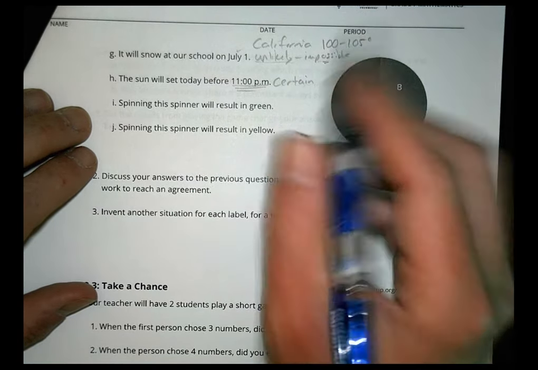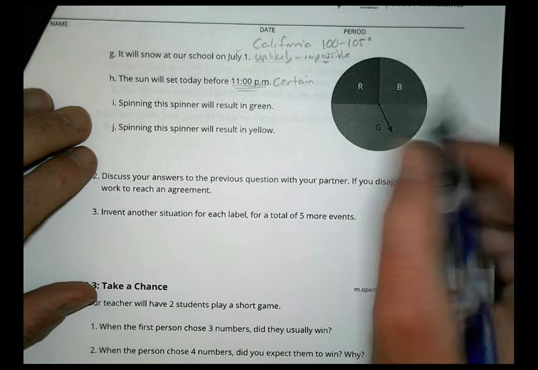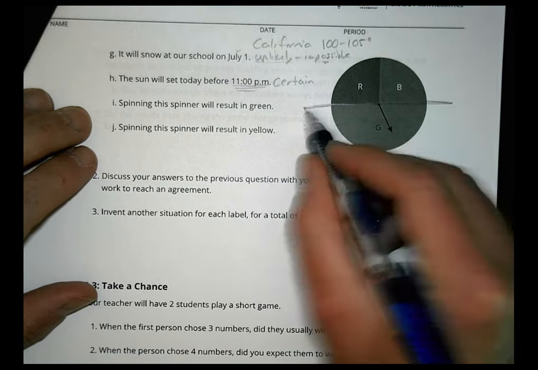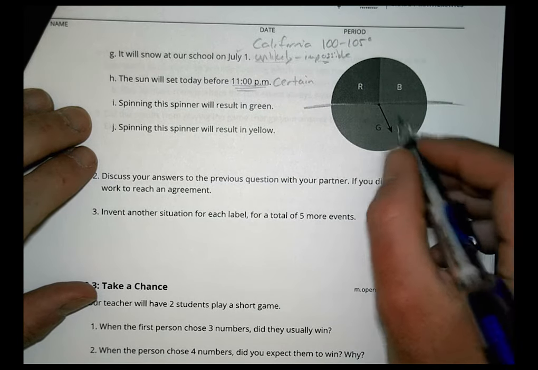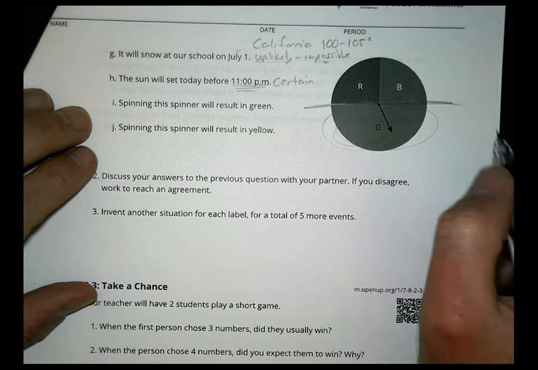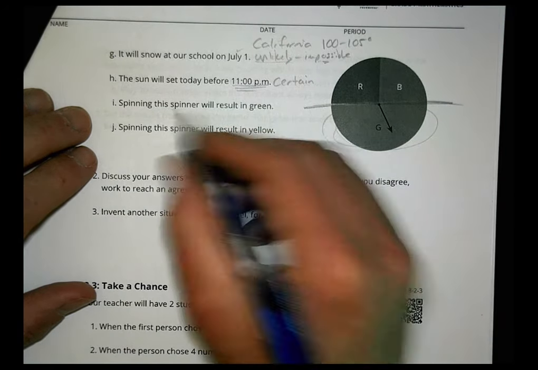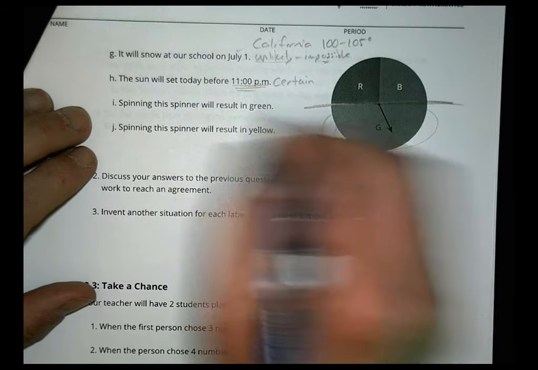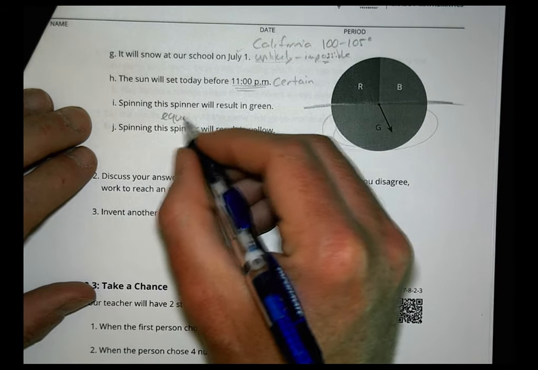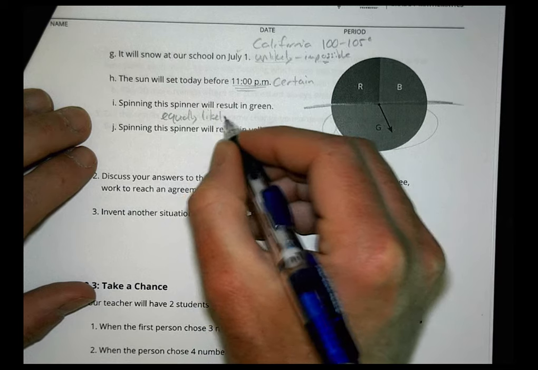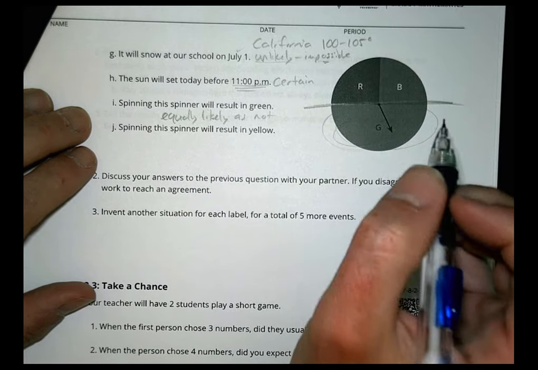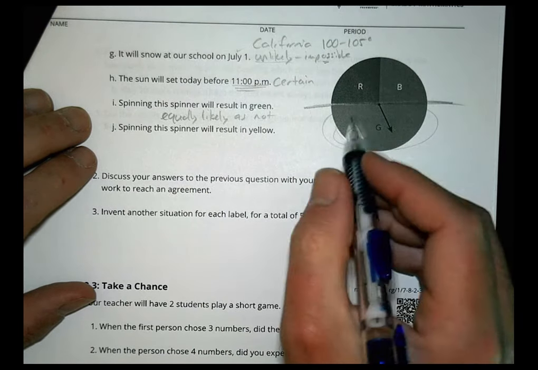All right. Spinning the spinner results in green, and you can see here, it's hard to tell, I know, because black and white, sorry about that. We have green on about half of this spinner. They have red, blue, and the other quarters, and green there. So the chance of it getting green is about half the chance, so that is going to be equally likely as not. And what's the chance of the spinner landing on yellow?